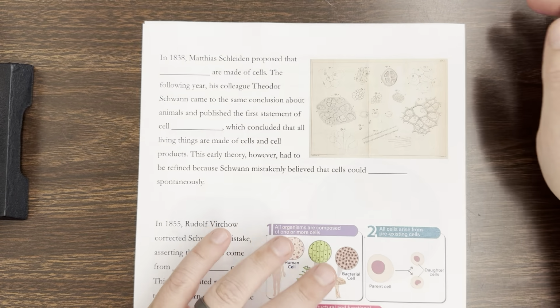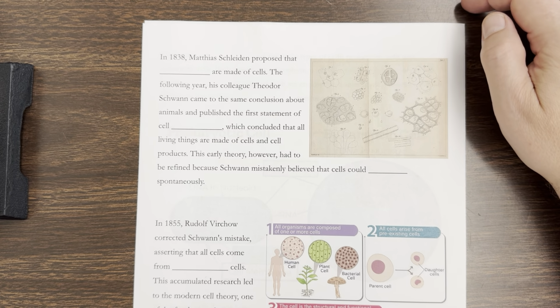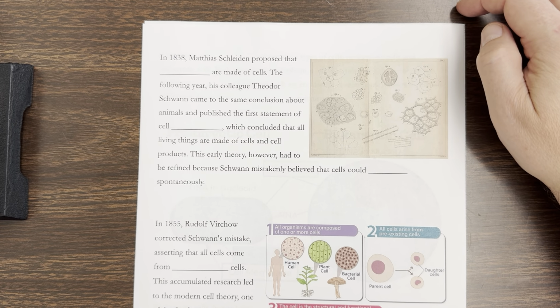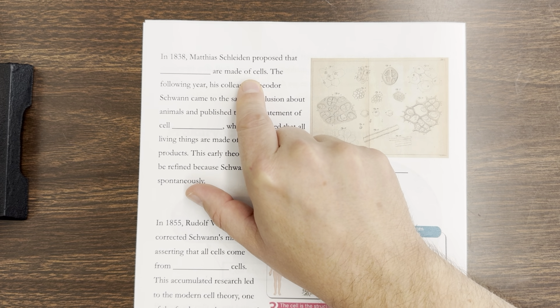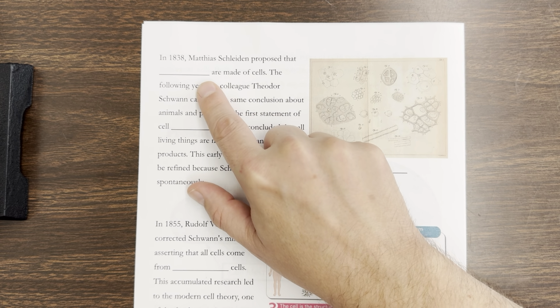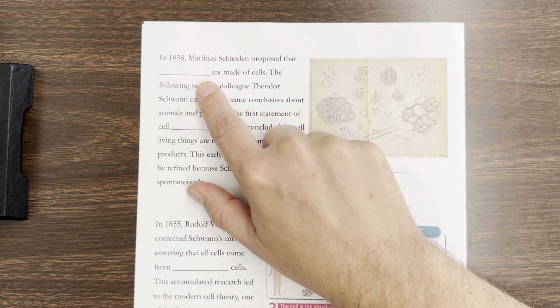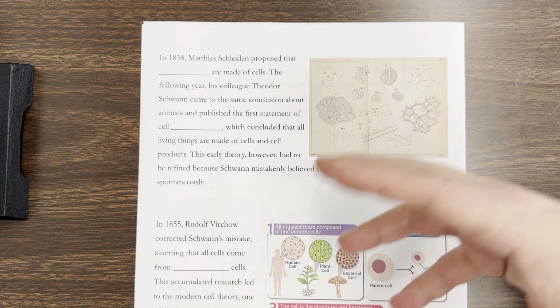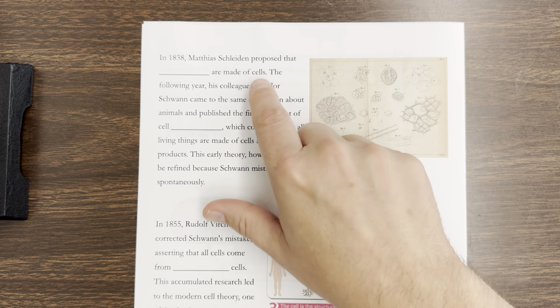All right. In 1838, Matthias Schleiden proposed that plants are made of cells. They had seen cells in cork, and individual things living in pond water, but now it's all coming together to form a general idea.